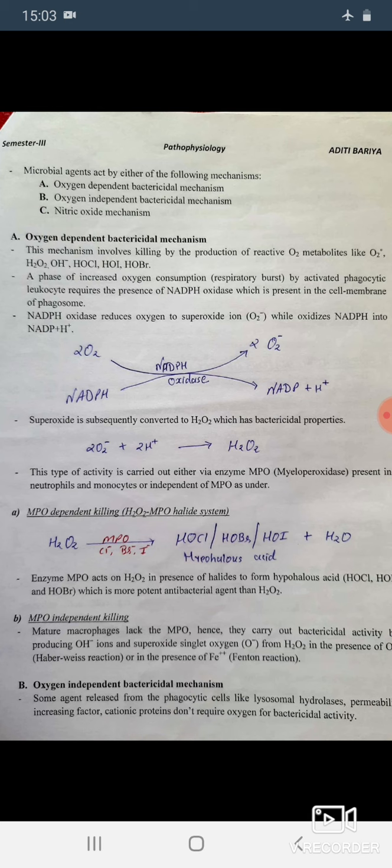and what is HO? That is hypo acids. HOCl is hypochlorous acid. HOI is hypoiodous acid. HOBr is hypobromous acid. So they are the acids. Okay. So whenever these oxygen reactive substances are present, this mechanism is involved.